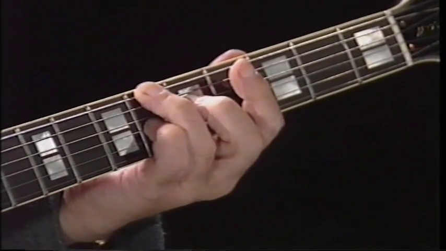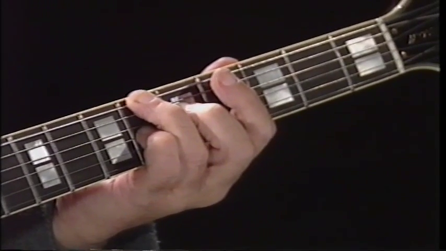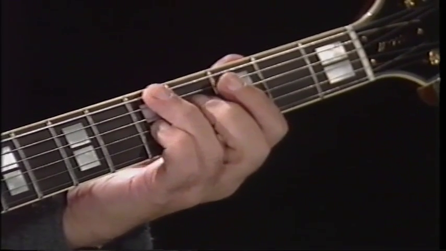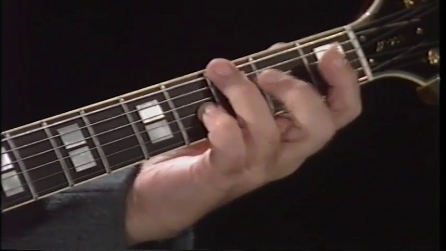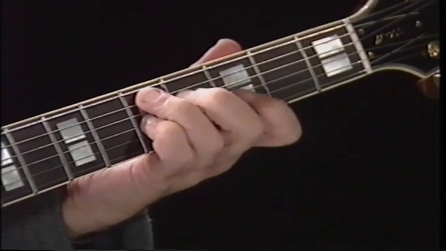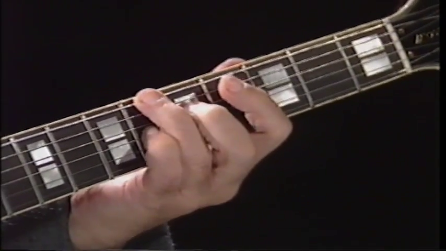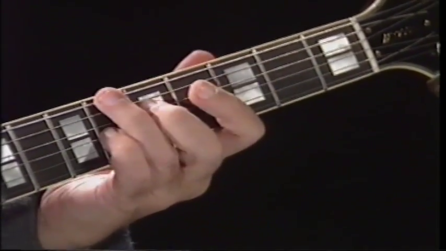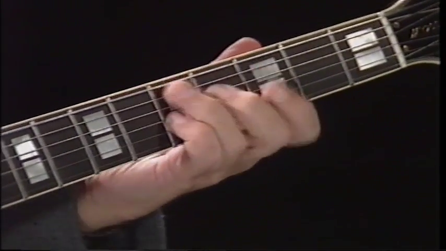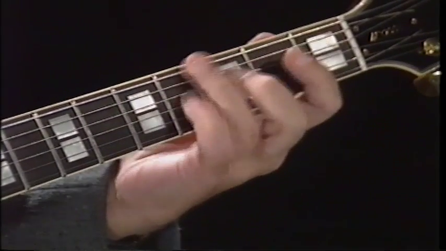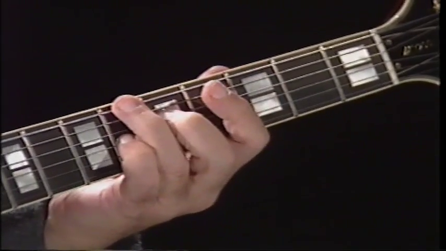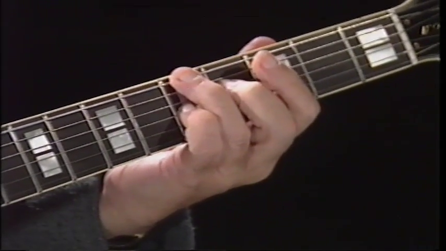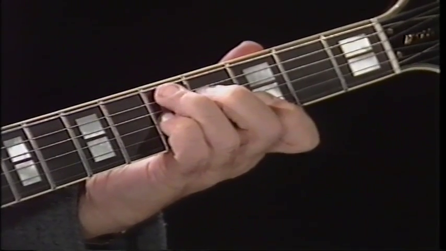Now if we go down, that would be a diminished, a B flat diminished, and that would be a D7 again. So we have a progression that could be like going down. So we're extending it now. We're playing G, G sharp diminished, D7th, B flat diminished, G on B, B flat diminished, D7th.